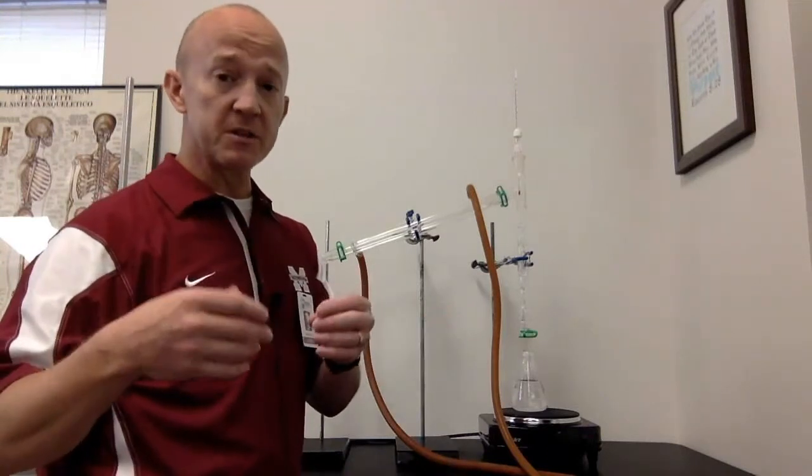Now, the different substances are going to boil at different temperatures. So the first set of vapors may be less than 100 degrees Celsius. That's not water. And there may be some things in there that boil at higher than 100 degrees Celsius. That's not water either. I want 100 degrees Celsius. You might ask, well, how do I know what's what?